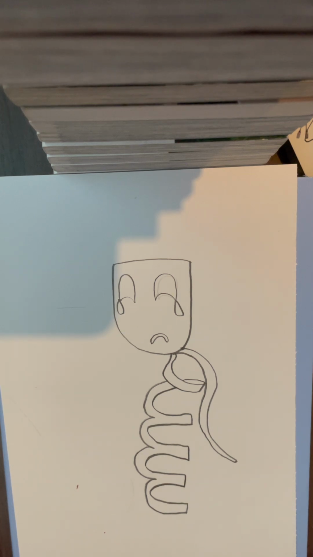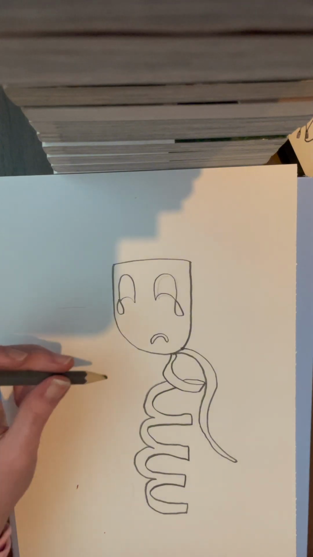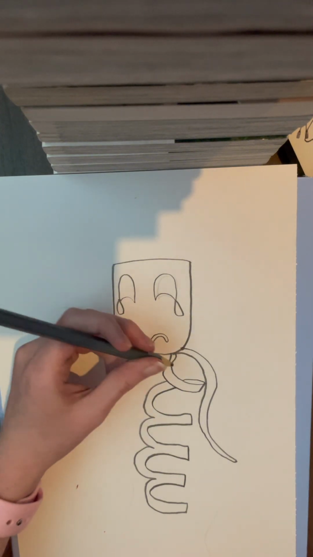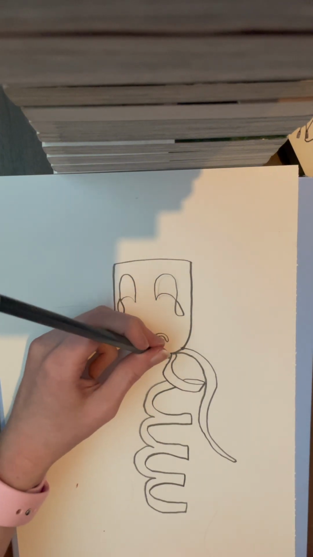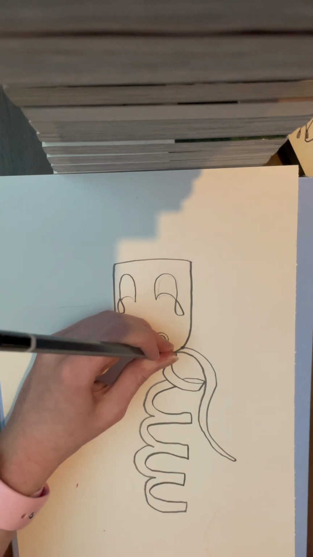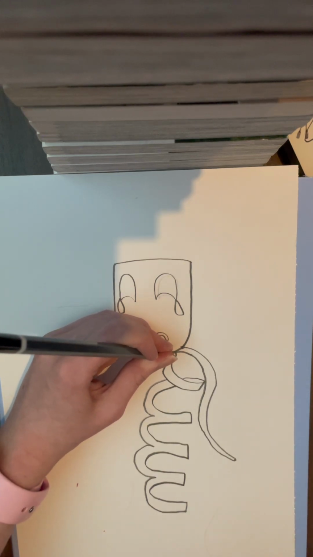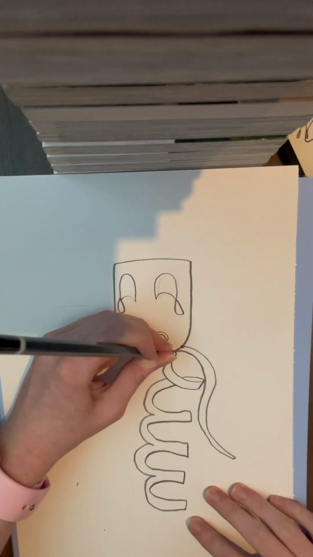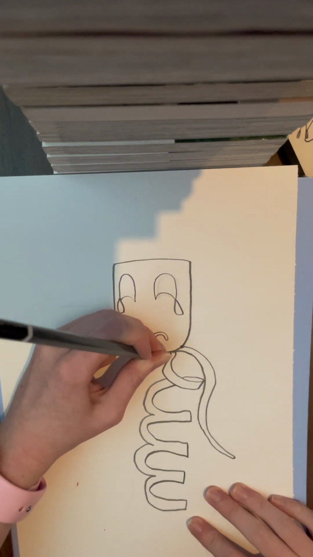So, what we're going to do next is Gangle's other arm. So we're going to start off from where we started with the body, and just go down and add a little ripple at the end.